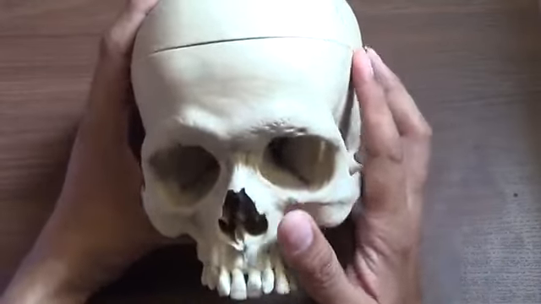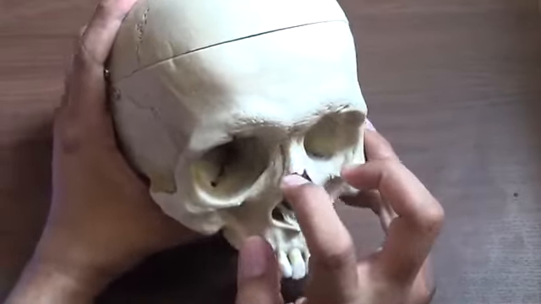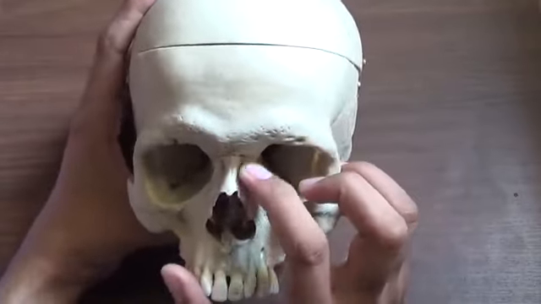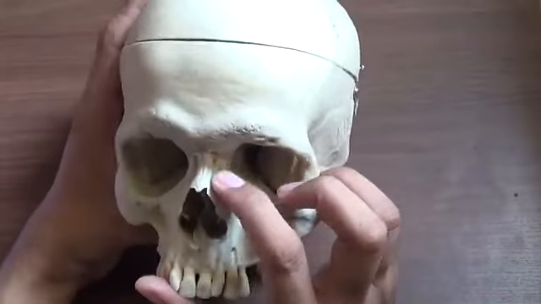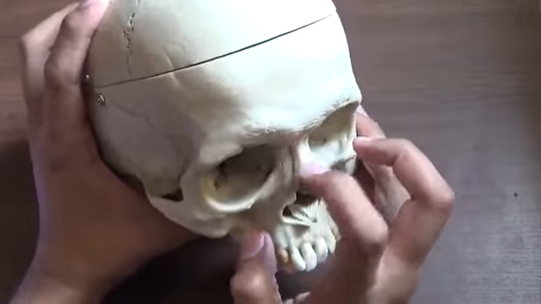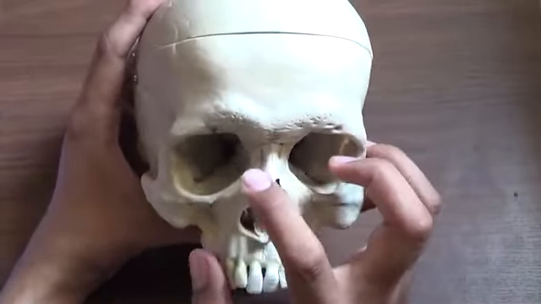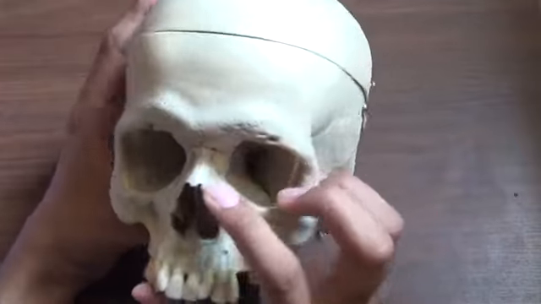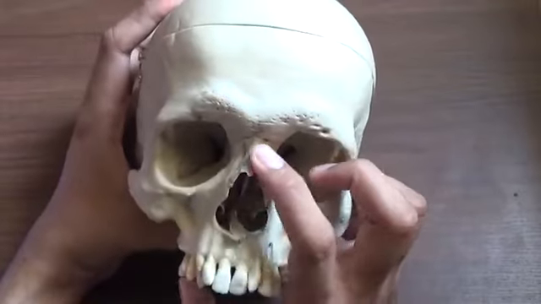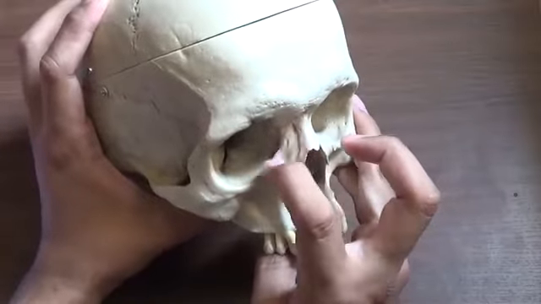Now these two bones are very small, very thin, and triangular over here, and they are found deep to the base of the nose, right? The root of the nose, you can say. And they are very fragile again, and very likely to be fractured when there is a direct blow over the face, in the nasal region. So here lies the nasal bone. They are connected in the midline with each other, and above they are connected to the frontal bone. On either side they are connected to the maxilla, right?